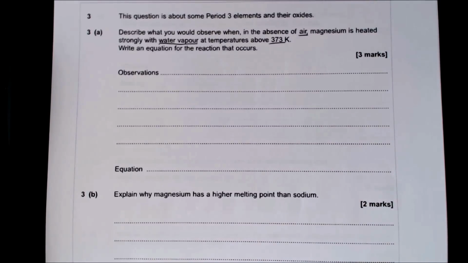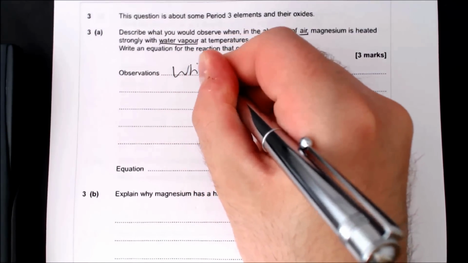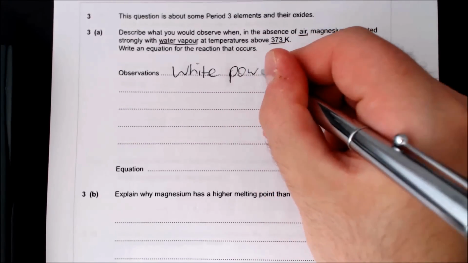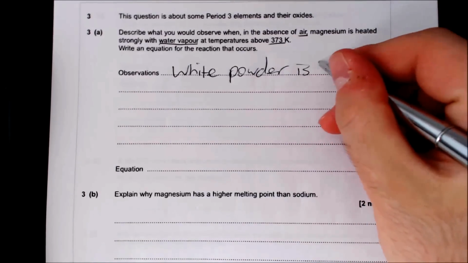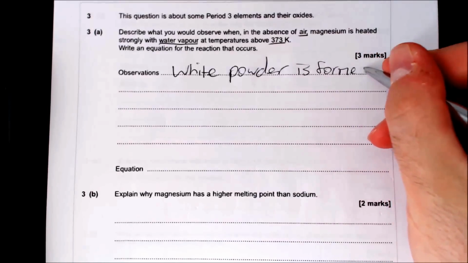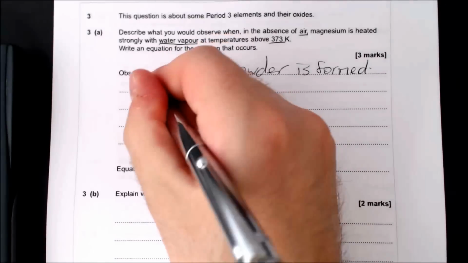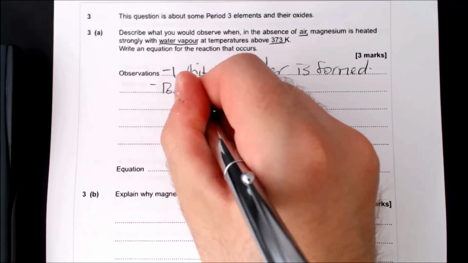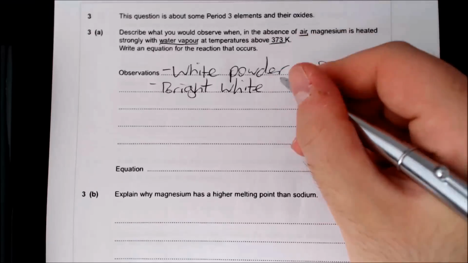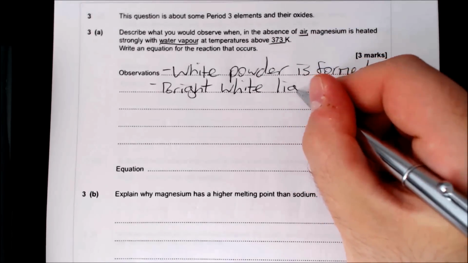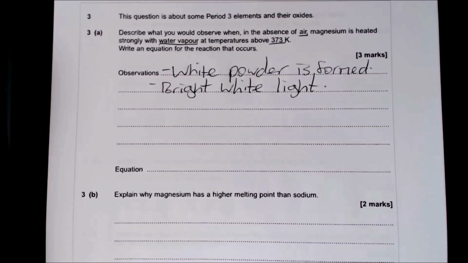So what we would observe would be a white powder, and the white powder would be your magnesium oxide. And also, just like when you take magnesium and burn it in a Bunsen burner, you get a brilliant white flame. So we get two things here. We get a bright white, well, not like a flame, but bright white light. It burns brightly.